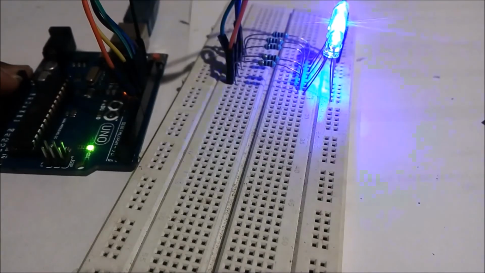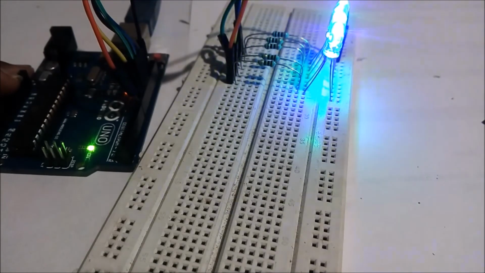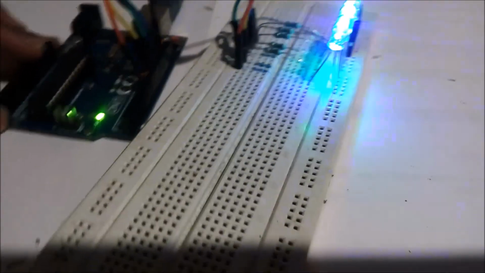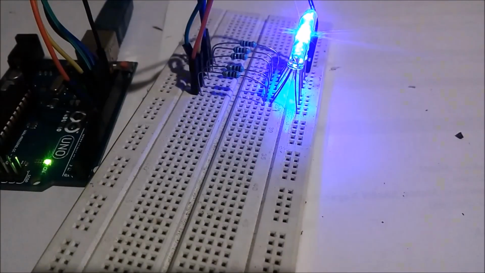After writing the whole program, save it in your Arduino IDE and upload it to your Arduino board. You will see that all your LEDs are blinking in a very amazing way. If there is any problem in the connection, then please look into it.